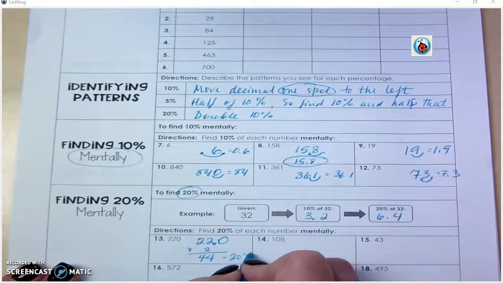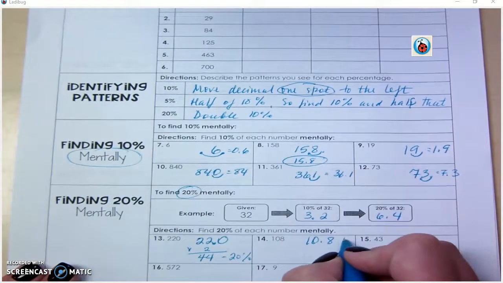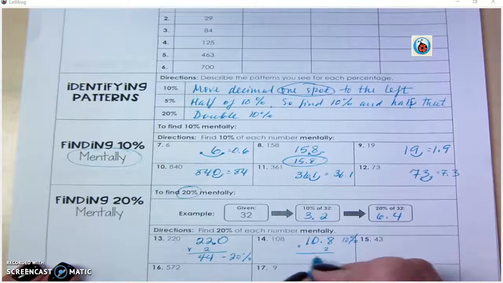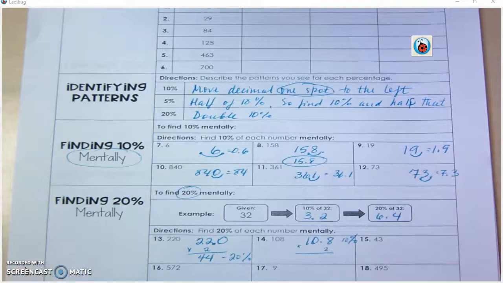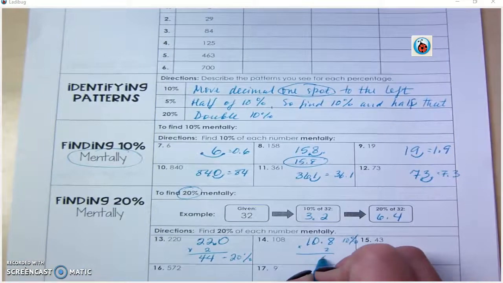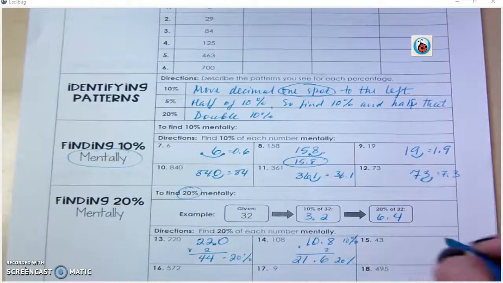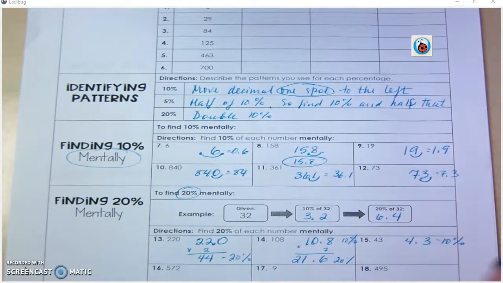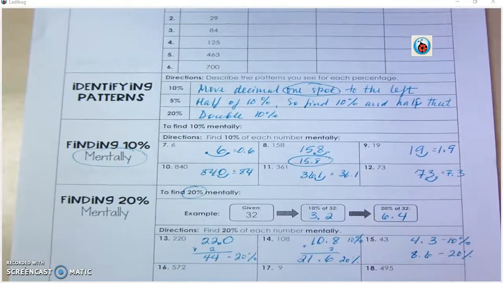That's your 20%. 100.8 would be 10% times 2. Okay, so with these, you have to be careful. You might have to actually do some multiplication, but yes, it would be 21 and 6/10. This is your 20%. 4 and 3/10 would be 10%. 8 and 6/10 would be 20%.